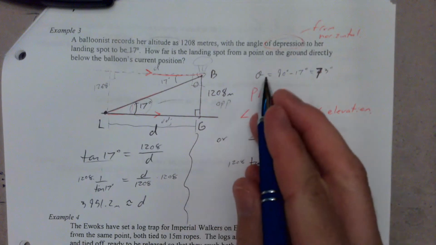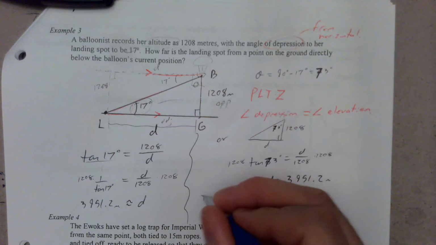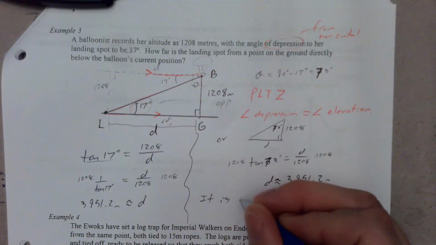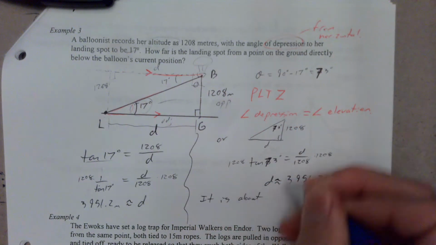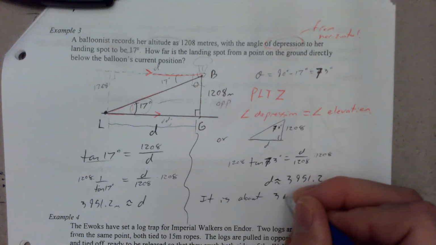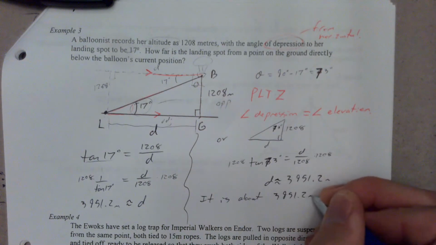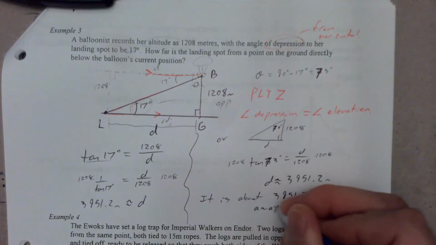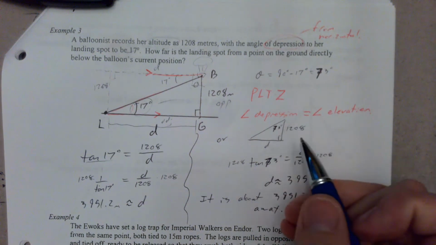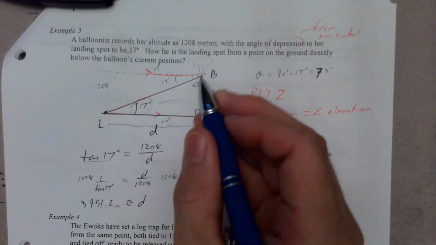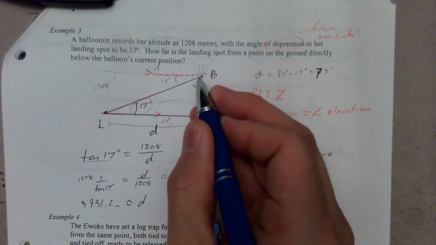How far is the landing spot? I'm just going to say it is about, I don't need to use all the words again, 3,951.2 meters away. Horizontally, right? The diagonal length here might be interesting if she's going to come in for a landing. Like, whoosh.